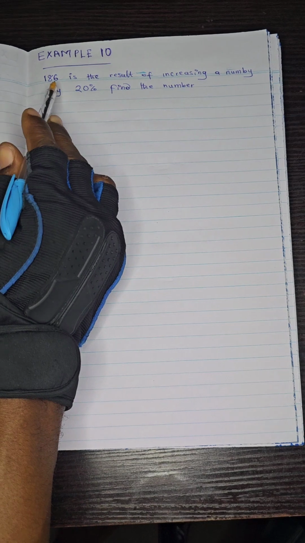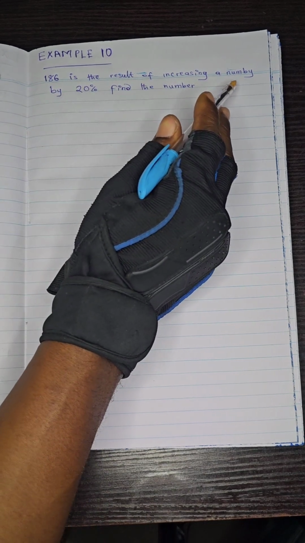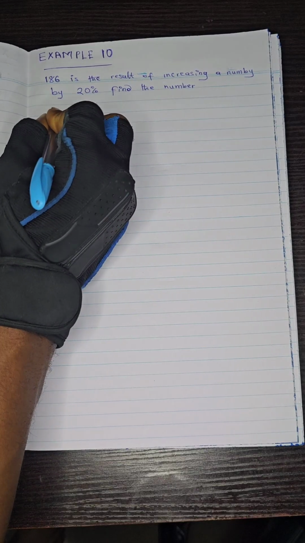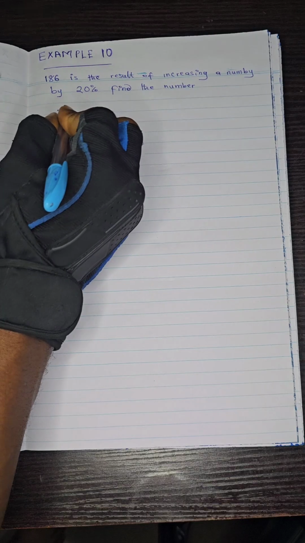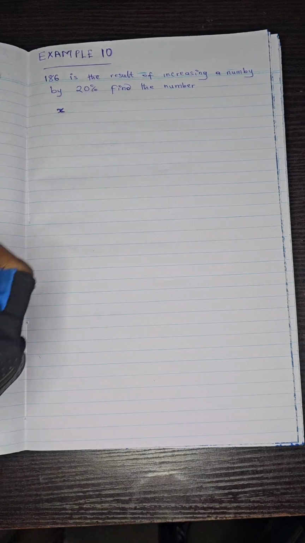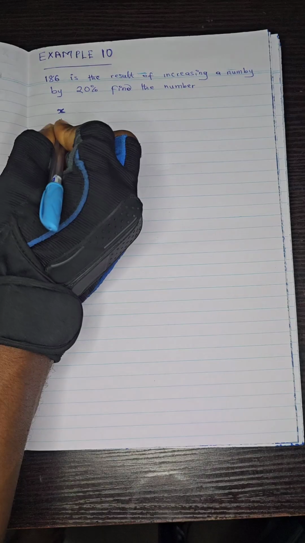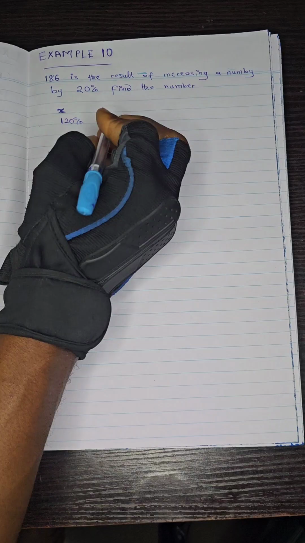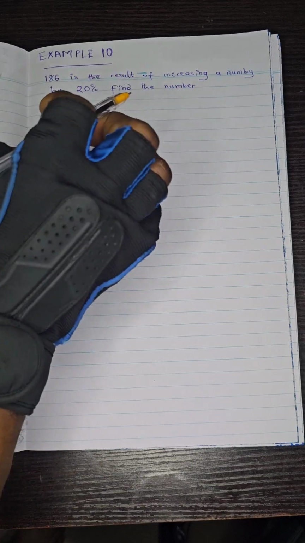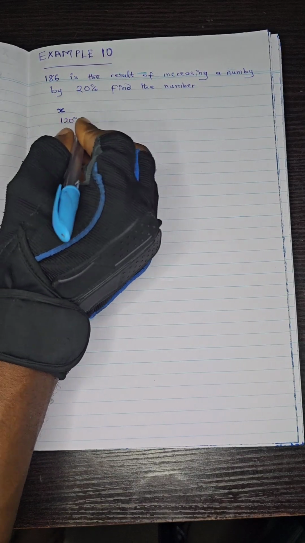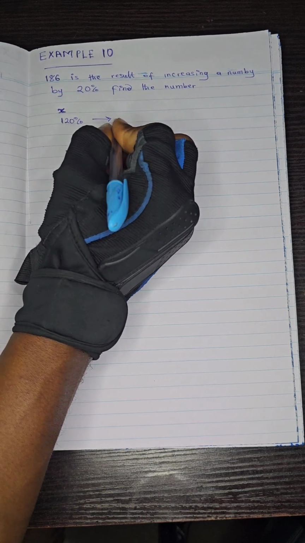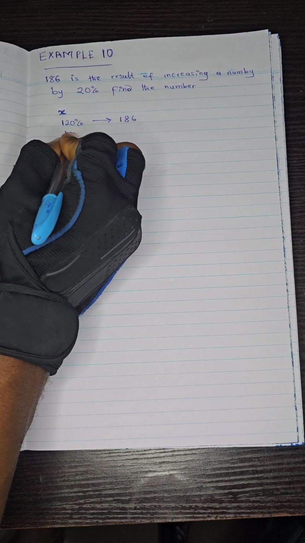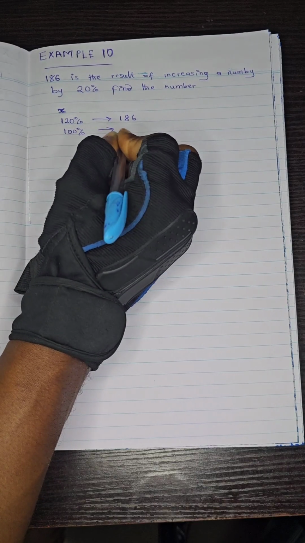In this example, we have 186 is the result of increasing a number by 20%. Find the number. Let's call the number x, right? And that's what we are looking for. But when you have 120% of x, that's 100 plus 20%, that's 120%, is what? 186. So 100%, which is what x should be, is what?